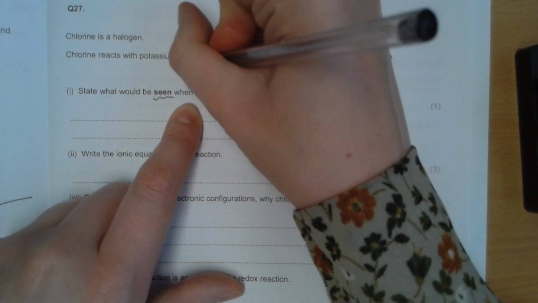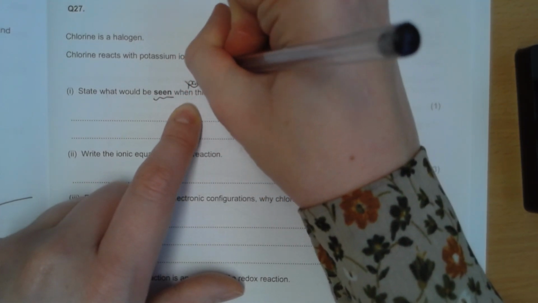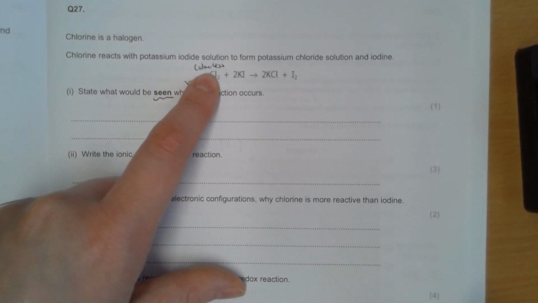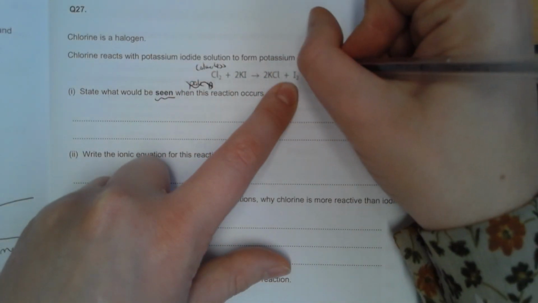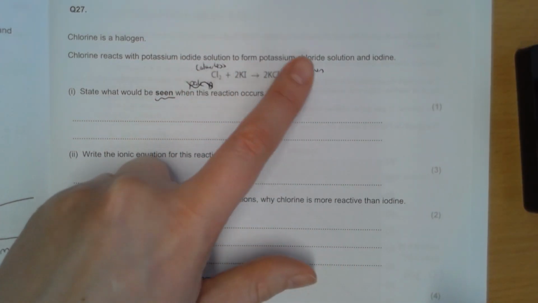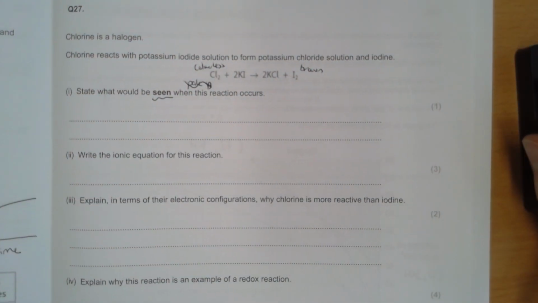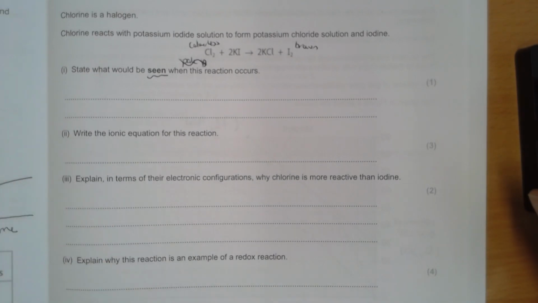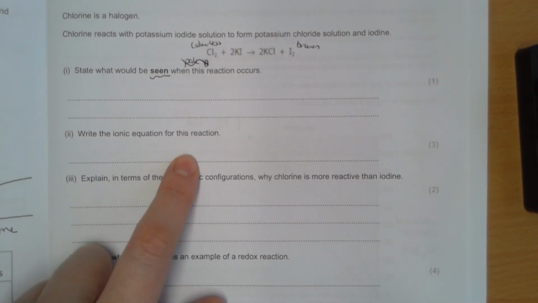And actually chlorine dissolved in water, because these are always carried out in aqueous, is colorless. And then the halogen over here by itself is iodine, and iodine dissolved in water looks brown. So it's going to go from colorless to brown. You have to tell me the color change, not just say color change. The color should always get darker. So if you're in any way confused about which way around it goes, make sure it starts light and gets darker.